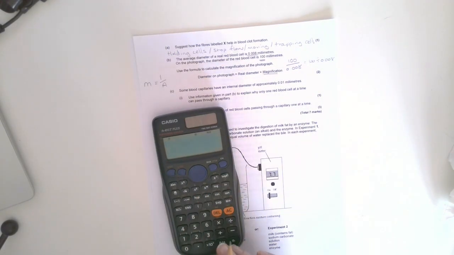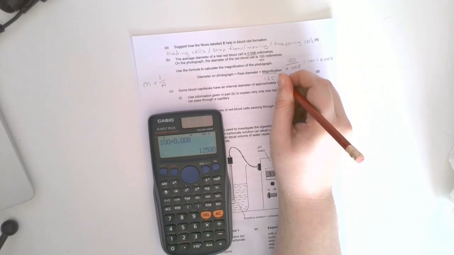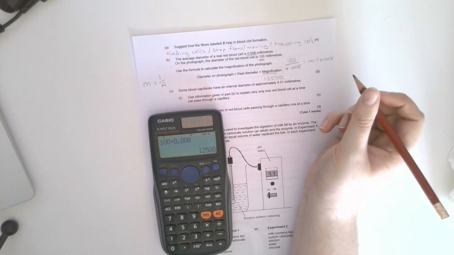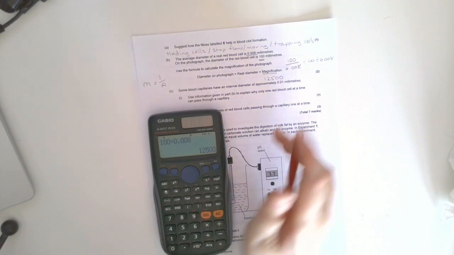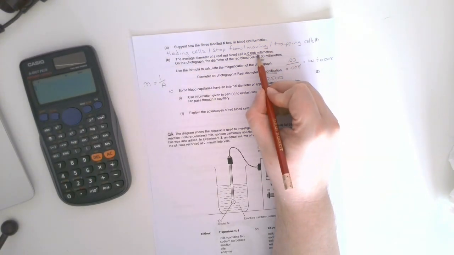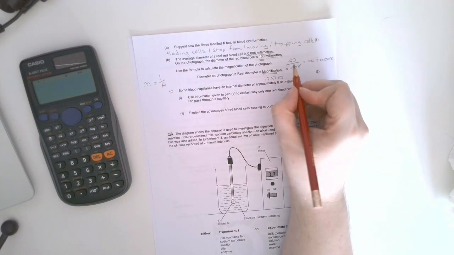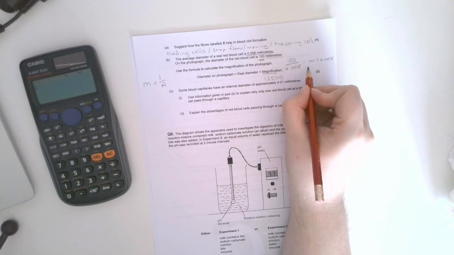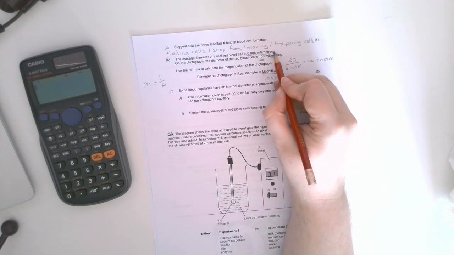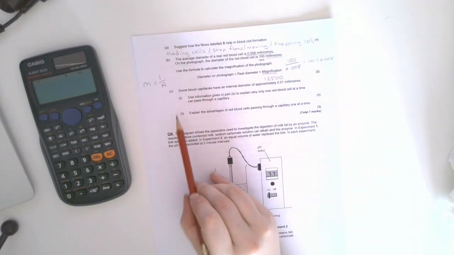You always get to use a calculator in science, so it gives you 12,500. Yes. They were both already in millimeters, so we didn't have to worry about converting, but quite a common thing with a magnification calculation is that they may be in different measurements and you might have to convert first.